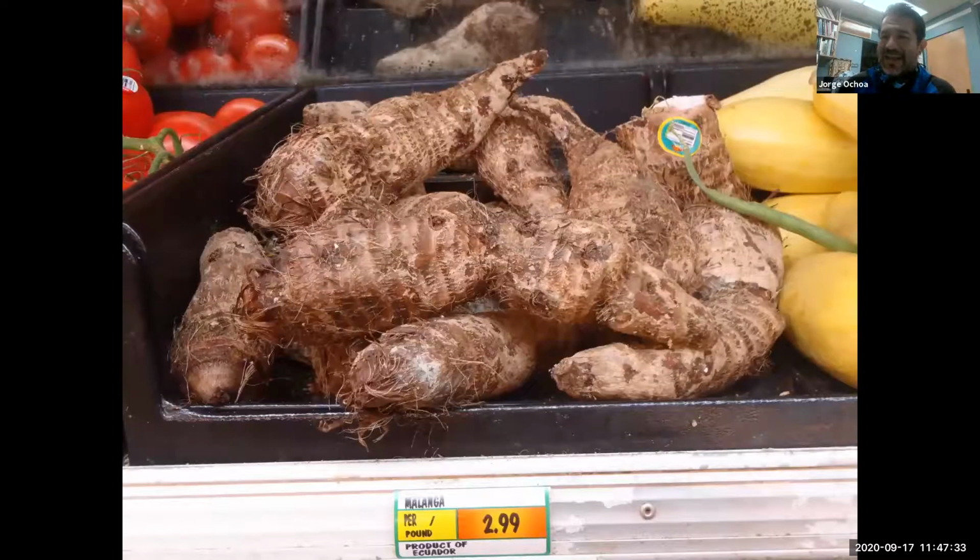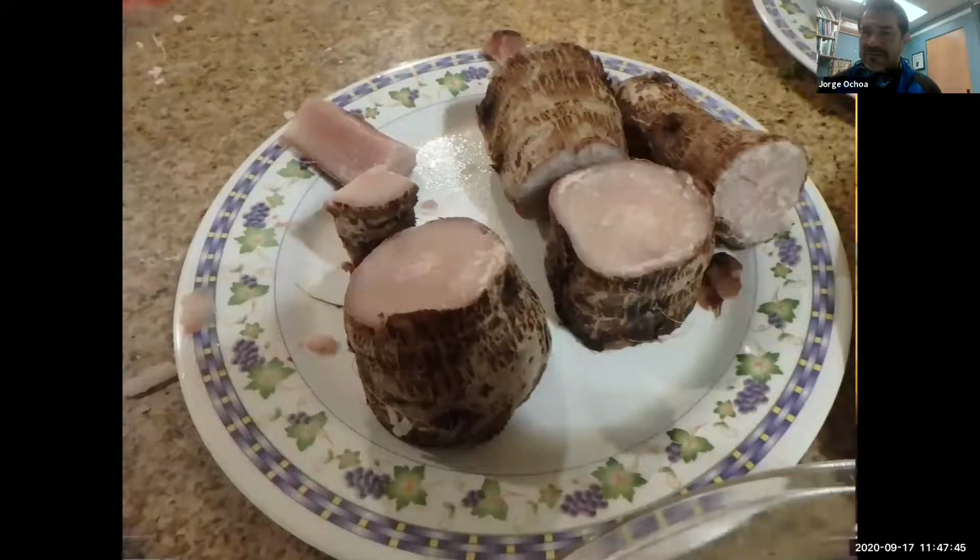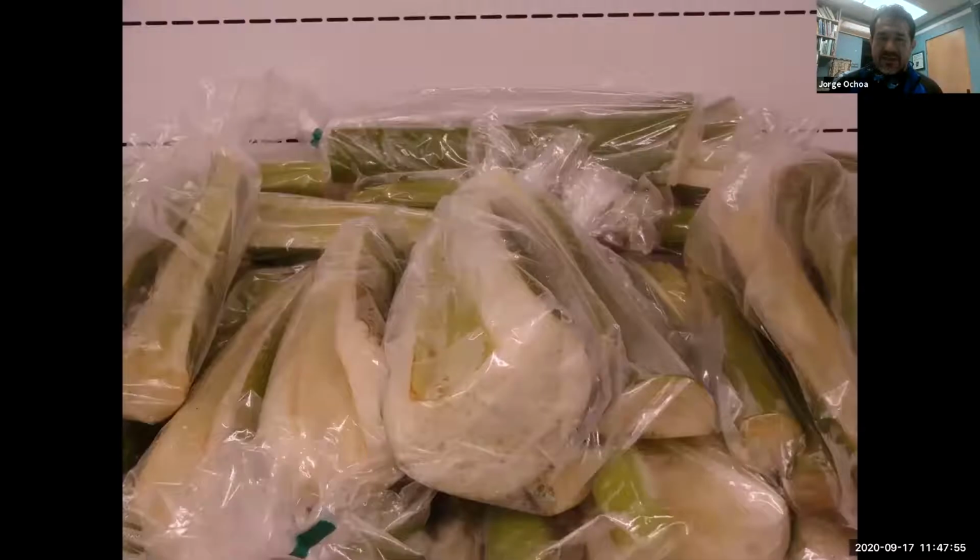And then you have malanga, which is a different plant that is also eaten. It's eaten for the underground stems. Malanga there from the store, and you can see the stems. And also very simple, just boil it with a little bit of water. And you can probably prepare it with a couple of other spices. But if you just want to try it, it's very starchy like potatoes as well.